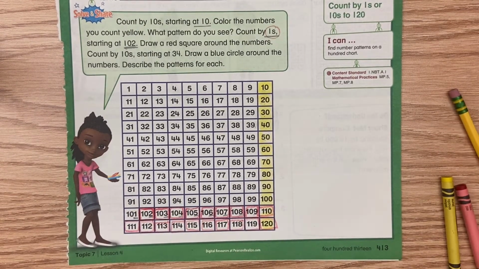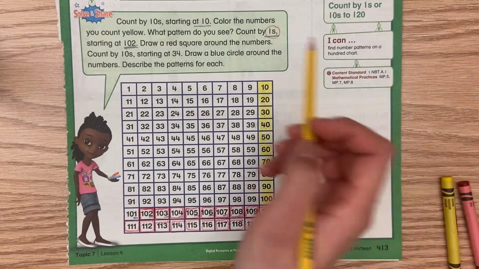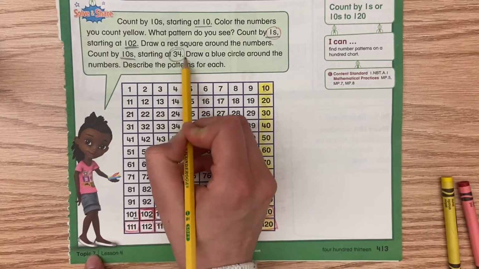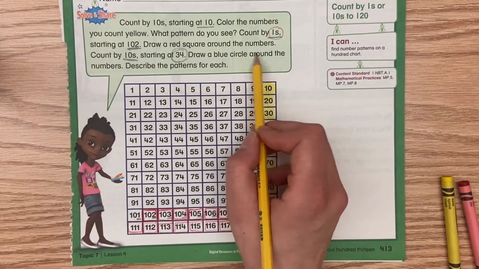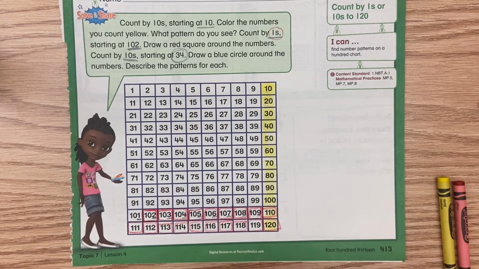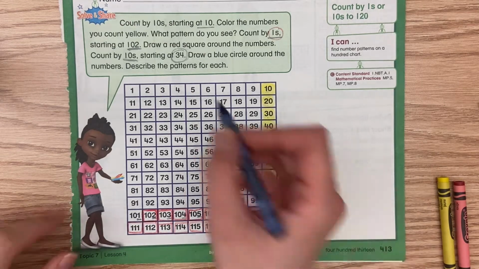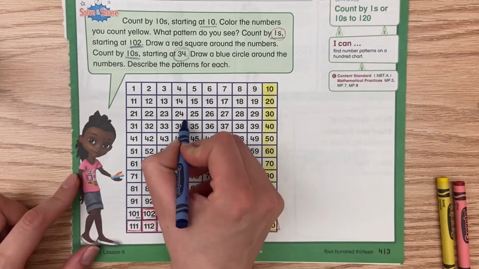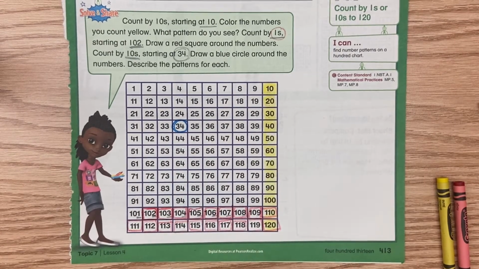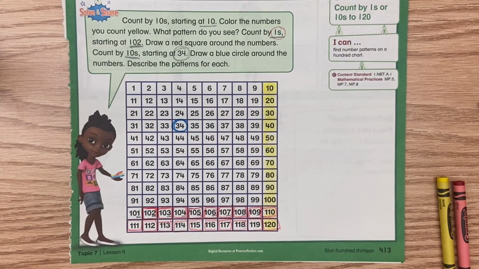All right, and step 3 says to count by tens again, starting at 34. Draw a blue circle around the numbers. Describe the pattern. Let's get our blue crayon out. We are going to start at number 34. Okay, here's number 34. We are counting by tens again. So remember, we are going down on the hundreds chart.